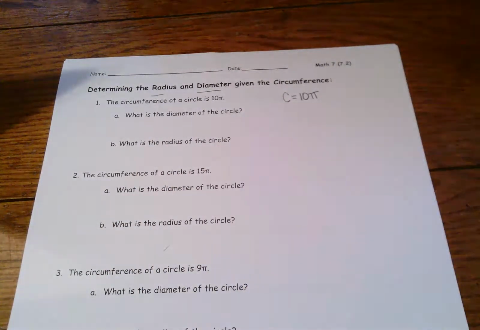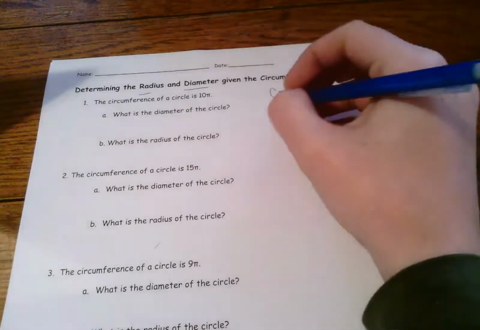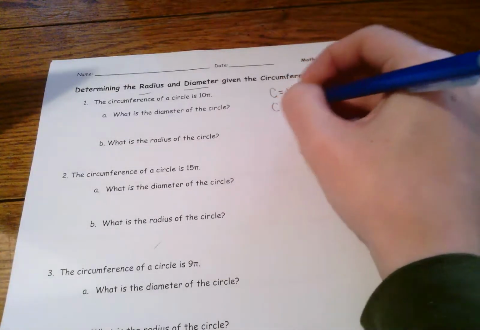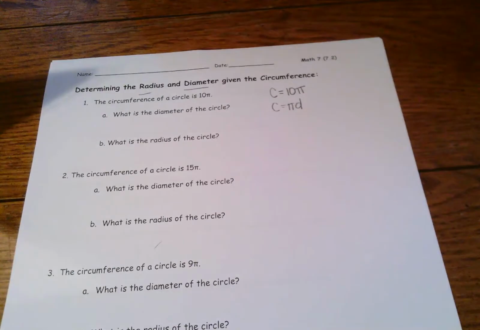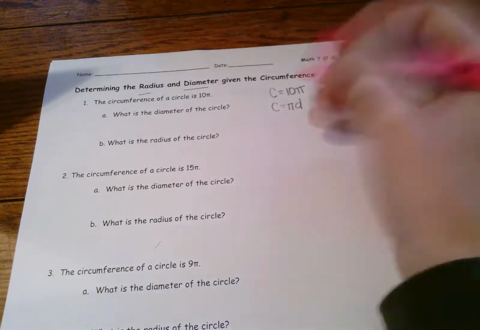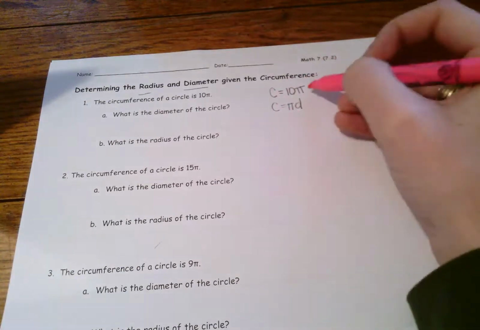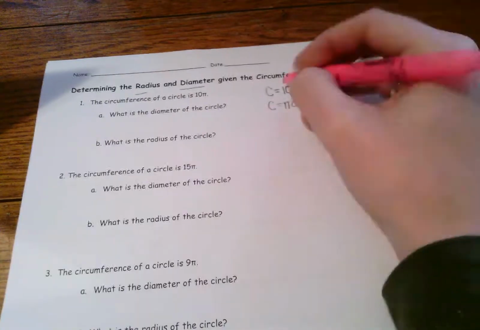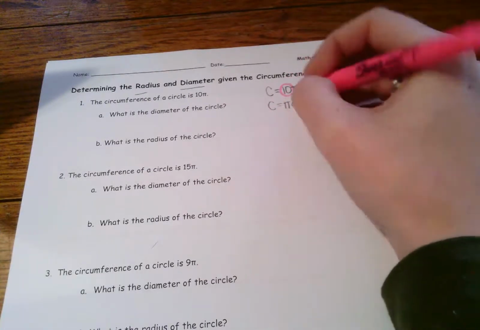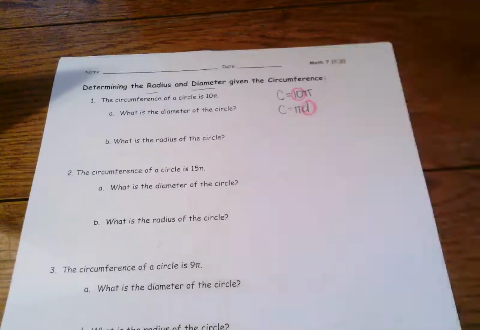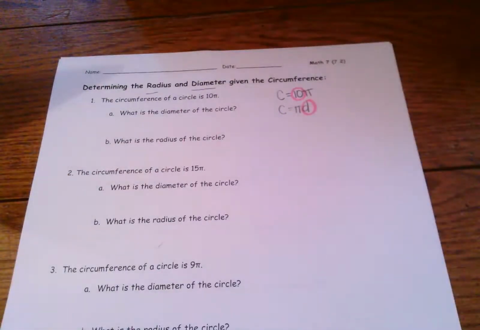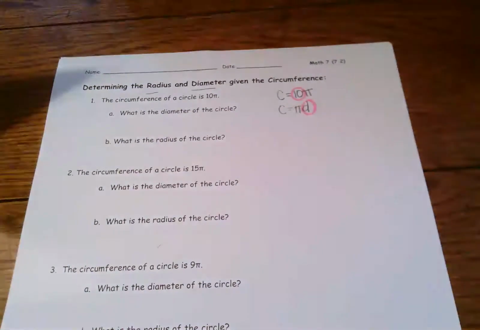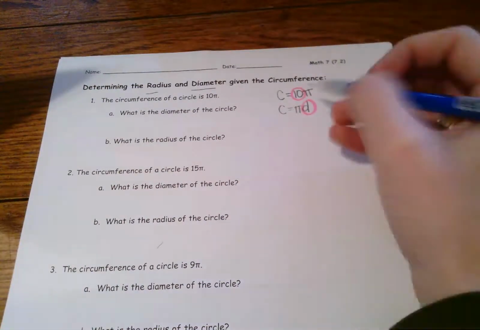Then I'm going to write my formula, circumference equals pi d. So when I look here, I have a C and I have a C. I have a pi and I have a pi. But my 10 here is being replaced with my d in this equation. So guess what my diameter is? It's 10. How cool is that, right?